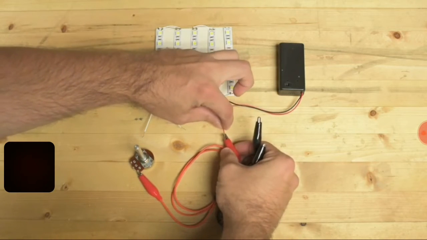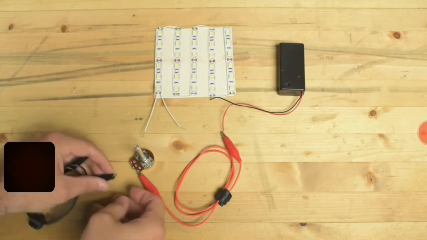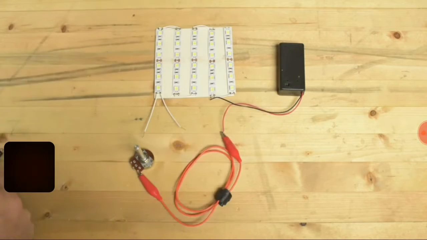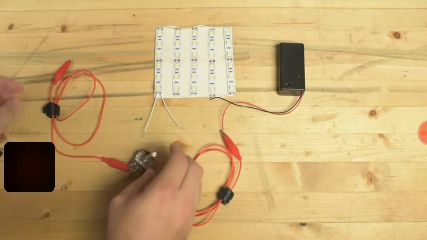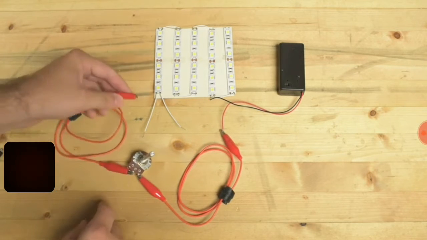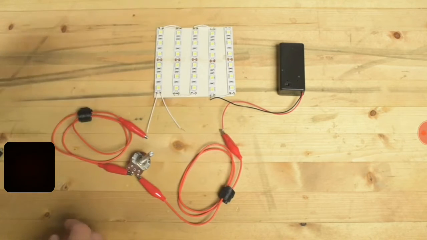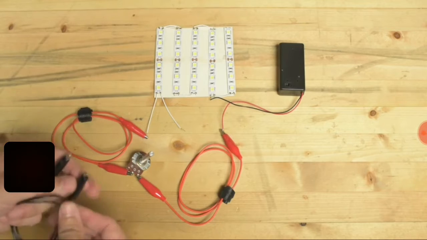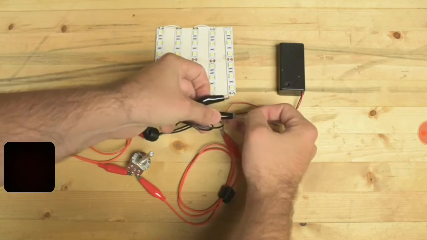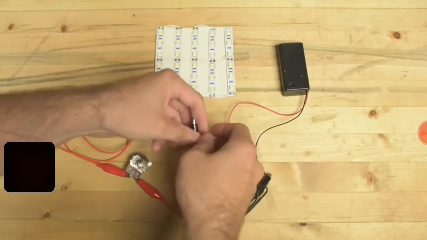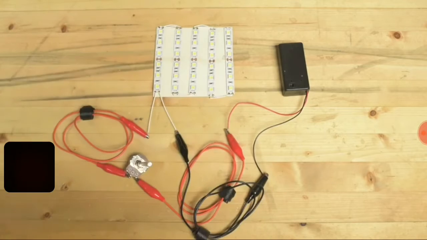So we just attach the positive lead to the battery here, and the other positive lead to the middle terminal on the potentiometer. I don't remember why it's got 3 terminals at the moment. Can probably look that up later. Attach that to the positive lead on the LED. Negative lead on the battery to the negative lead on the LED.